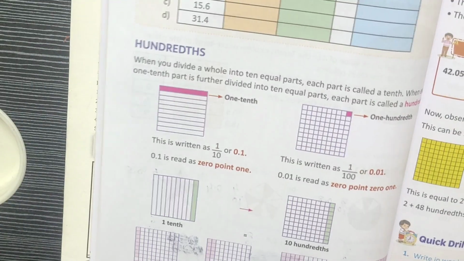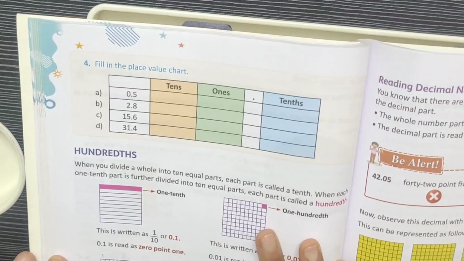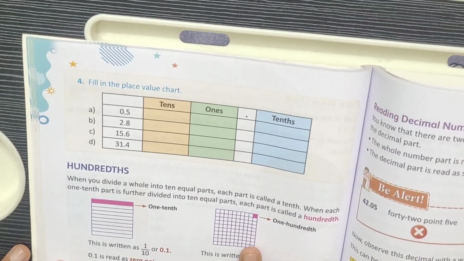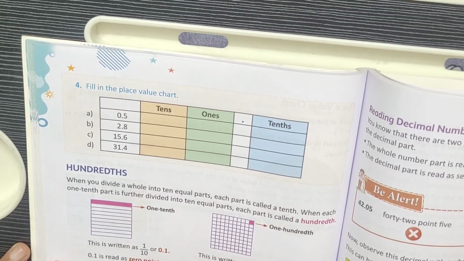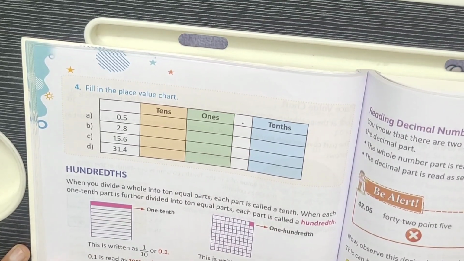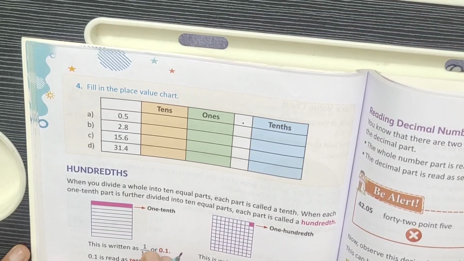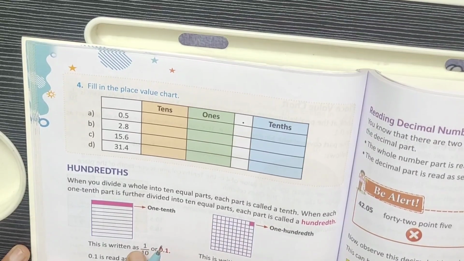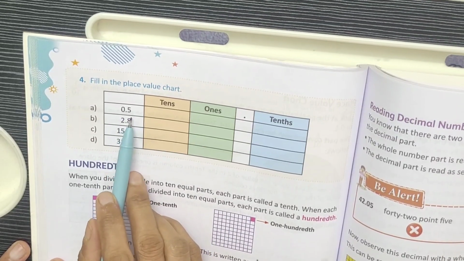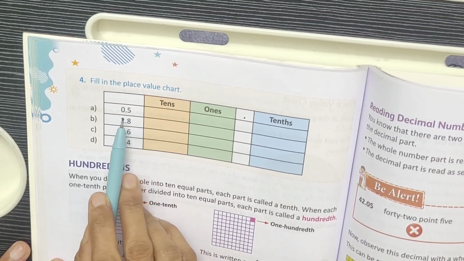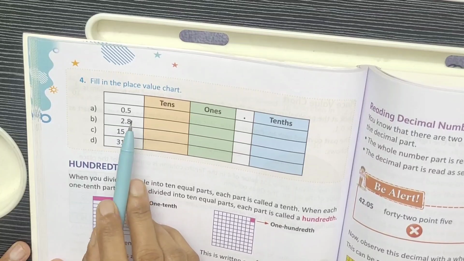Next, fill in the place value chart. Yesterday I told you how to do a place value chart, right? 0.5. So this is a tenths place.